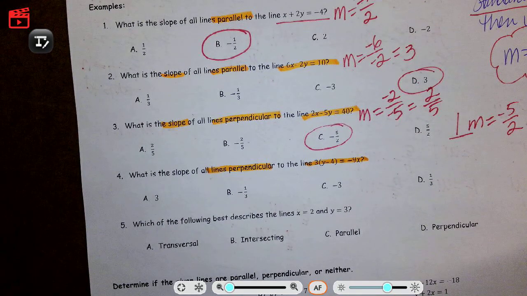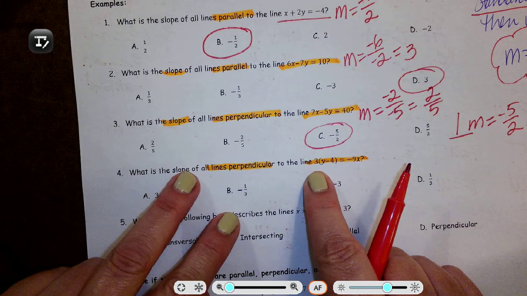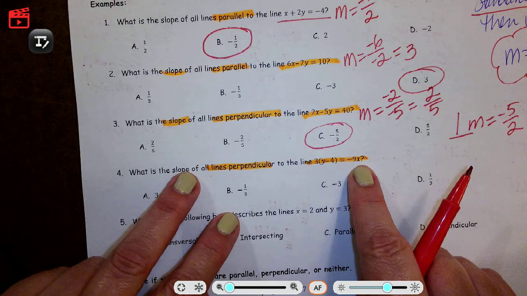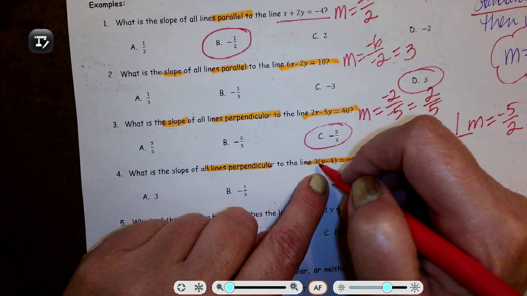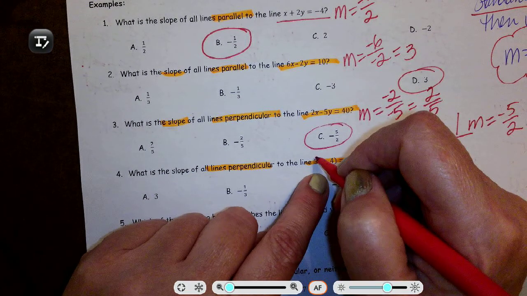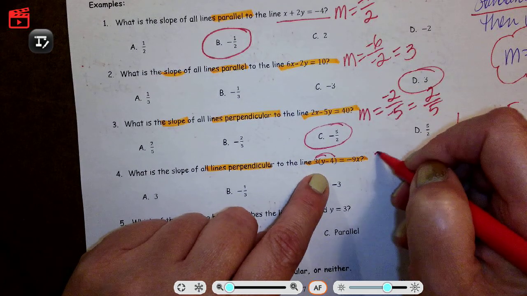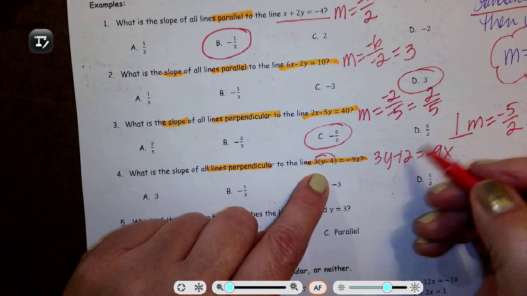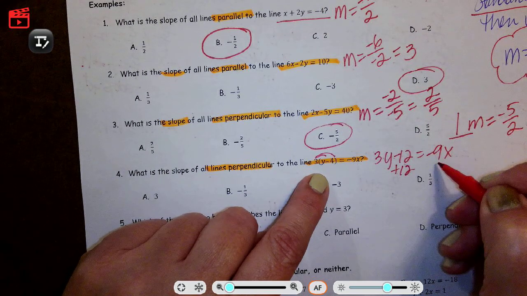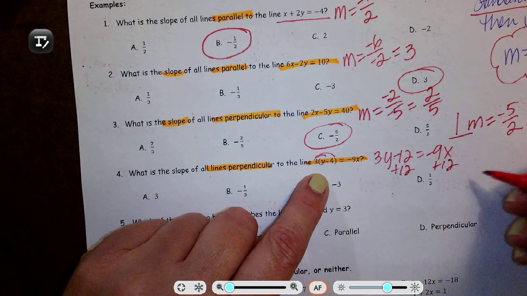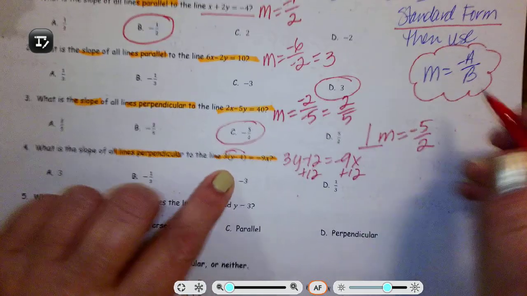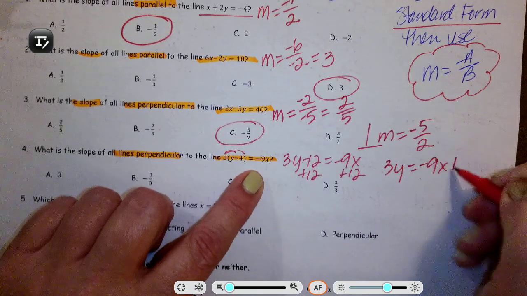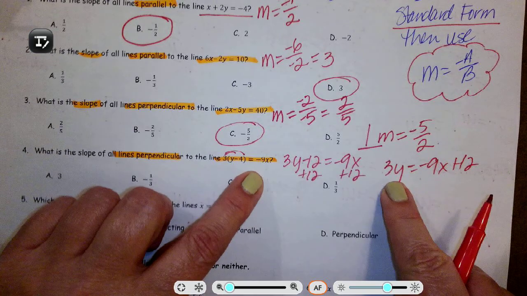We're going to have to, probably I would recommend putting this into, let's go ahead and put it in slope intercept. So we're going to do our distributive property first. So I've got 3y minus 12. And then I'm going to move that 12 over. So now I have, what do I have? I've got 3y is equal to negative 9x plus 12. And then I need to get the y by itself.